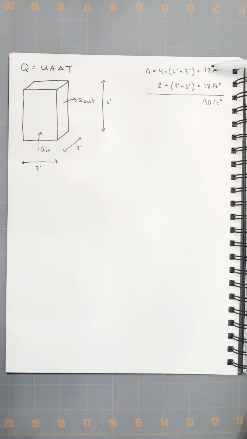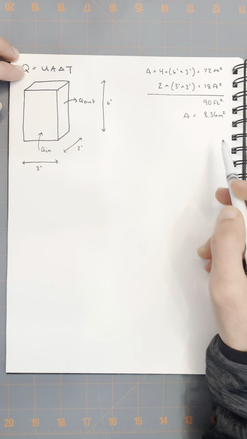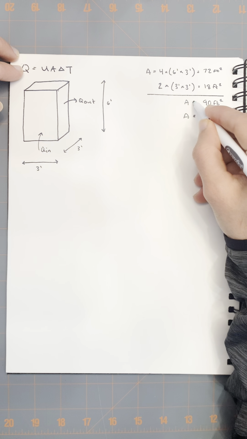It's usually a lot cleaner. So what I end up doing is, the dimensions are given to me in feet, I'll calculate in feet, in this case feet squared, and then just convert it later on. So that is equivalent to 8.36 meters squared. And yeah, just to keep it clean.